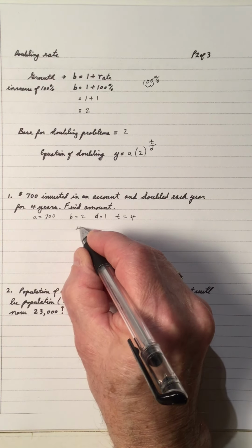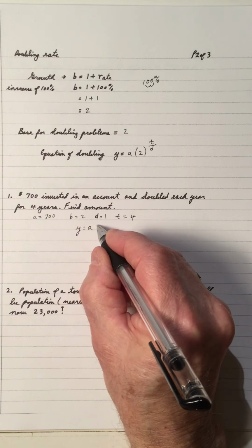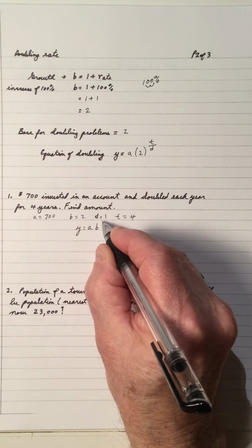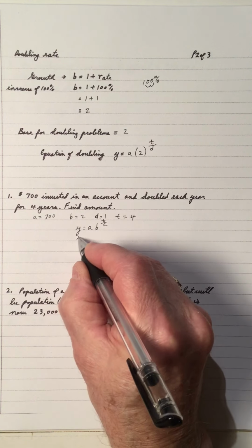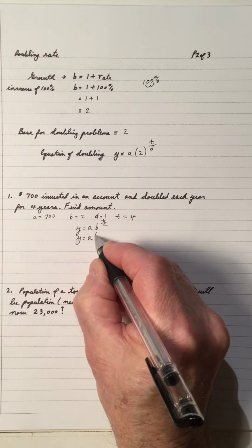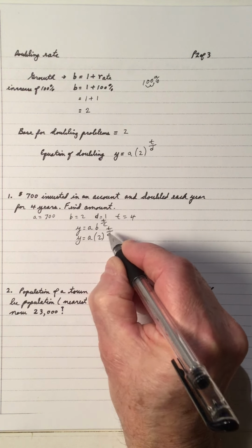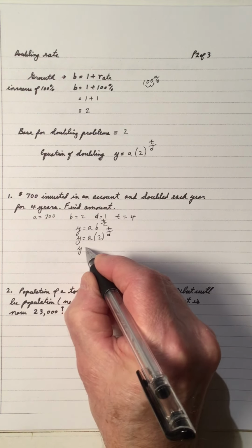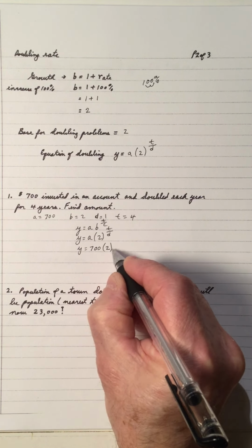So you have y equals a, and again it says doubling, so your equation is y equals a times 2 to the t over d. So a is $700. Doubling is base 2.